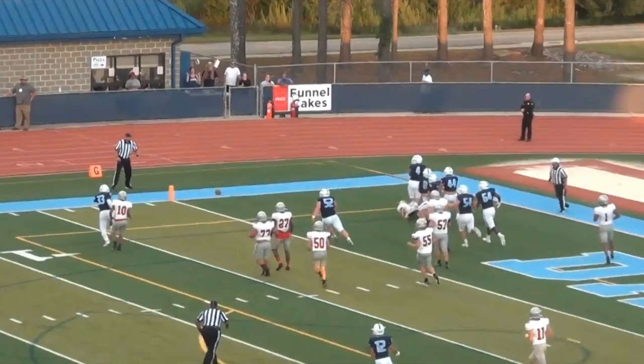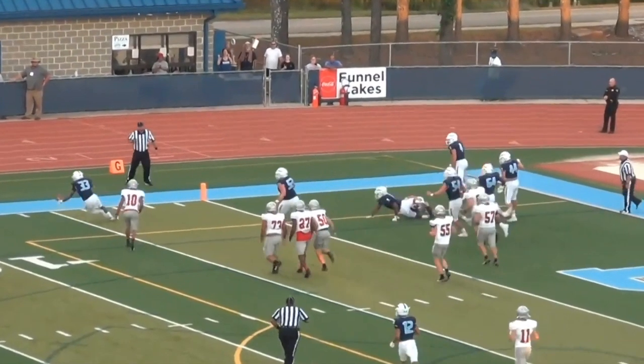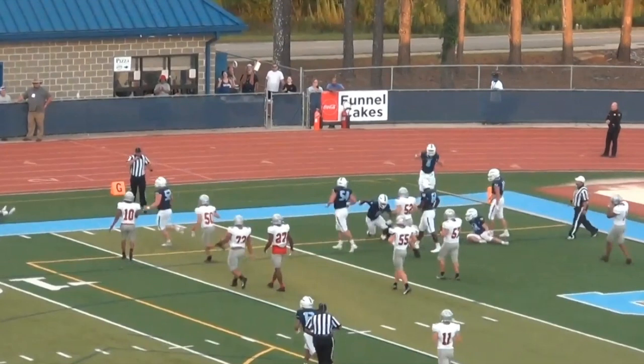So let's look at what happens to this ball. It's kicked. The kick is legal. There's nothing illegal about this kick. It meets all the definitions of a scrimmage kick. And then it's going to go out of bounds at about the 5-yard line.